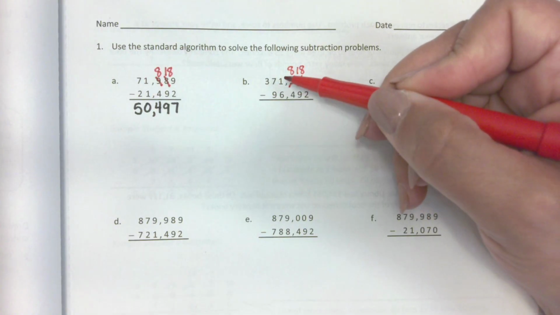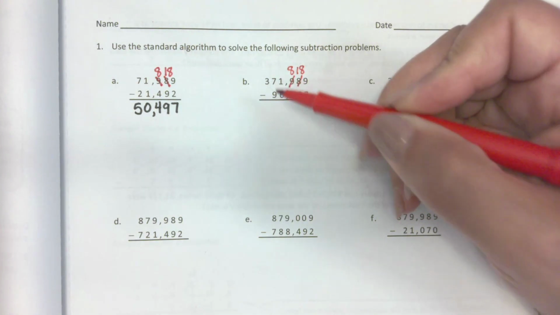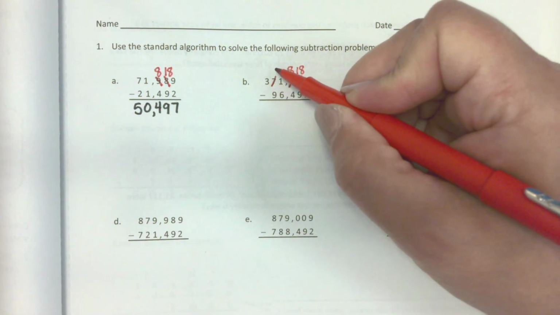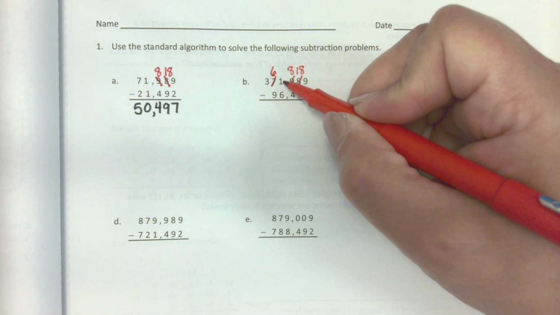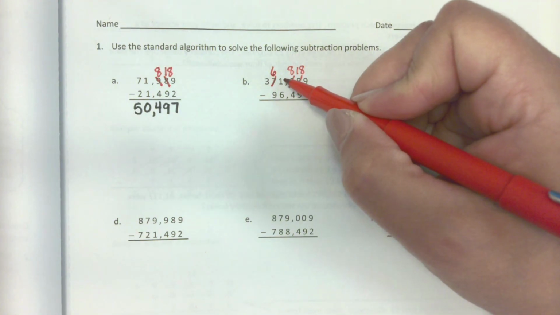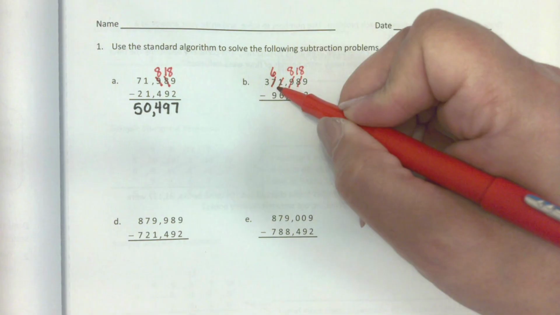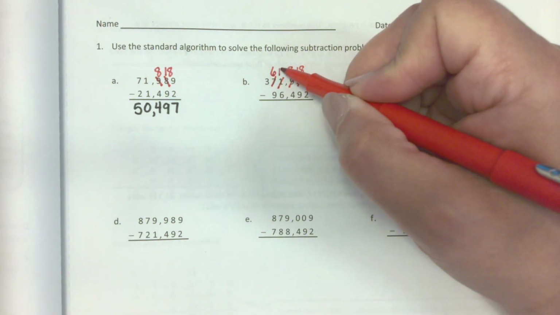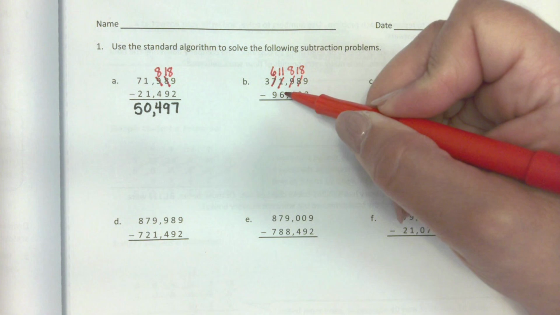No, we can't do 1 minus 6. So we need to decompose the 7 in the 10,000s. Cross off the 7, make it a 6. Give 10 to the 1 in the thousands. If you're giving it 10 more, now it's not 1. What is it now? 11. 11 minus 6 thousands is ready to subtract.